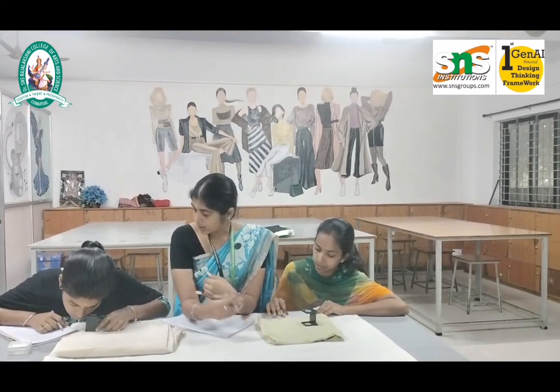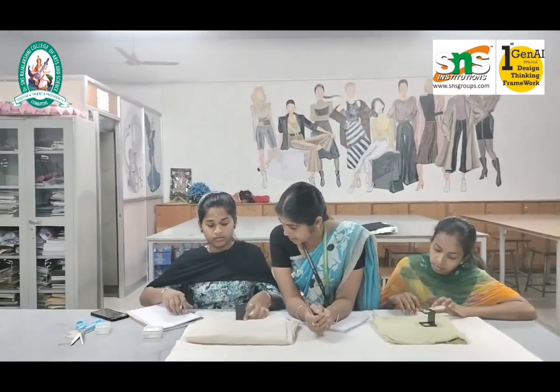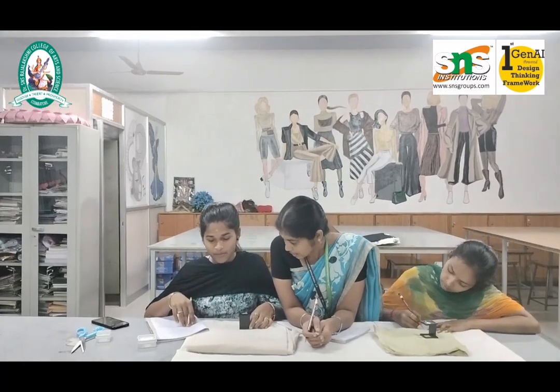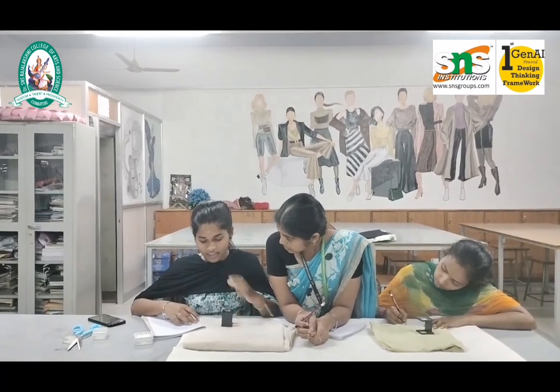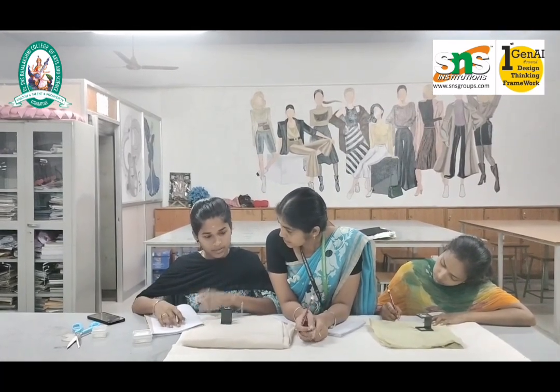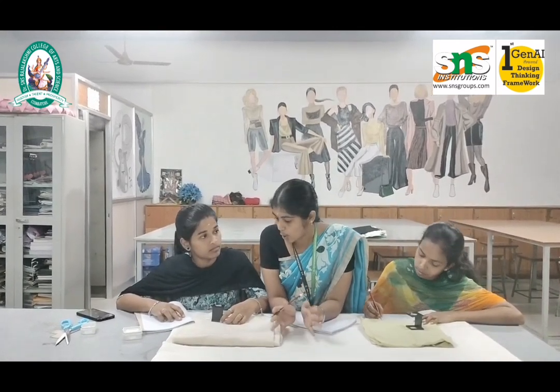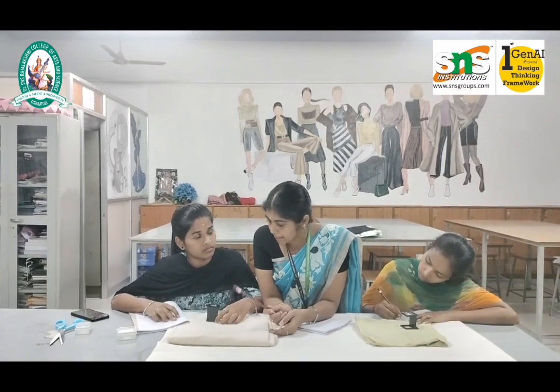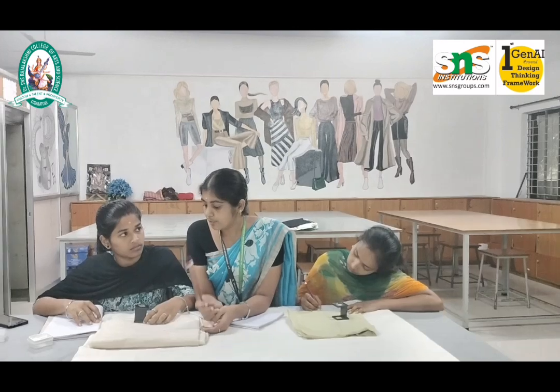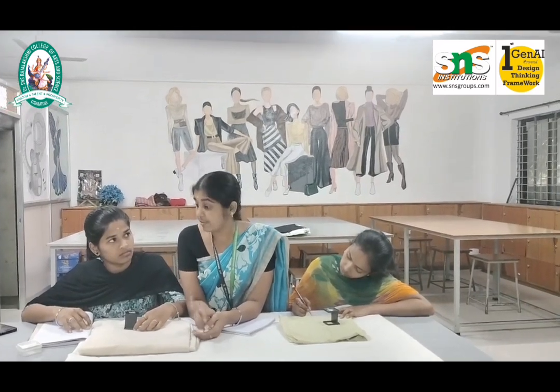Okay, Shripriya, what is your finding? This is plain weave, ma'am. Okay. And the weave gives durability, breathability. What is meant by durability? Durability means it can withstand for a long time. So if a plain weave is used in a strong fabric, it cannot be durable, so we have to use somewhat different fibers.